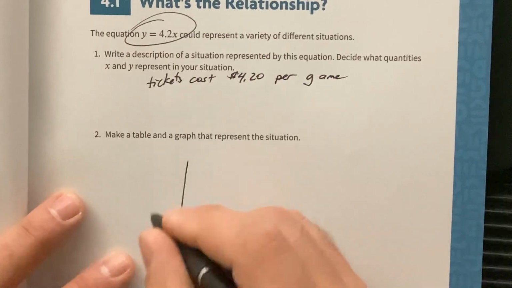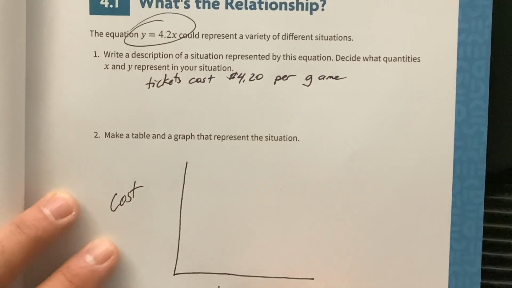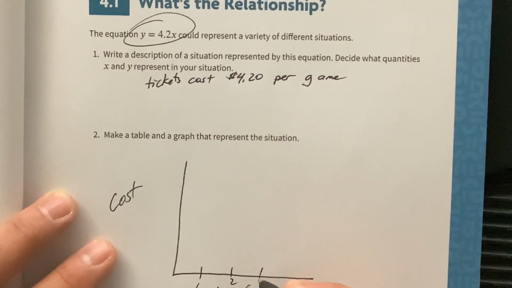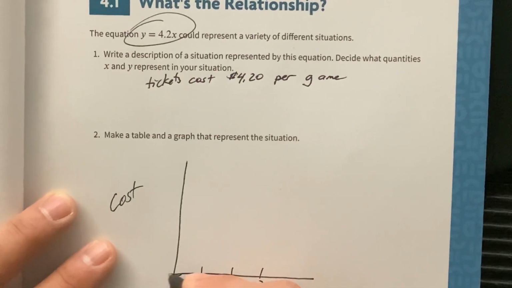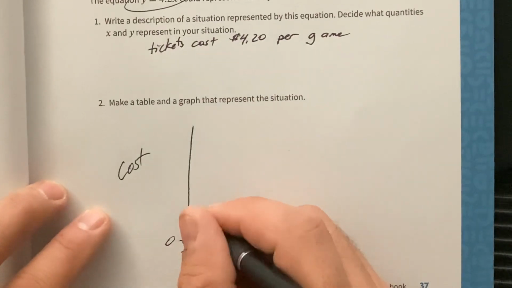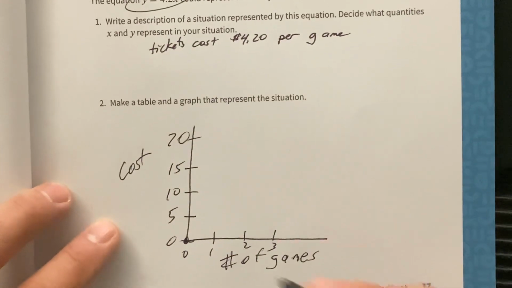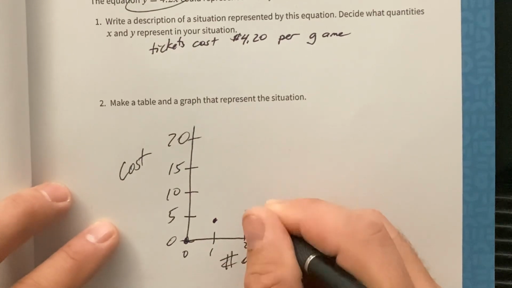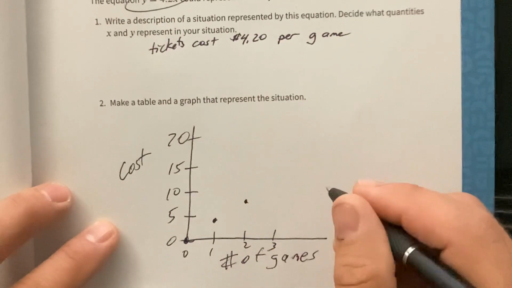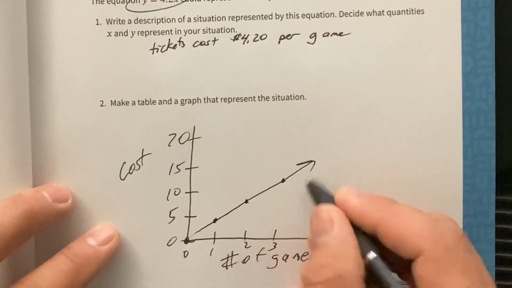All right. So in ours here, this would be the total cost. This would be number of games in our situation that we described. So 1 game, 2 games, 3 games. 0 games would cost $0. 1 game would cost $4.20. 2 games would cost $8.40. 3 games would cost $12.60, and so on. Again, your dots should all line up.